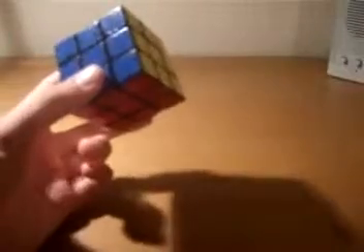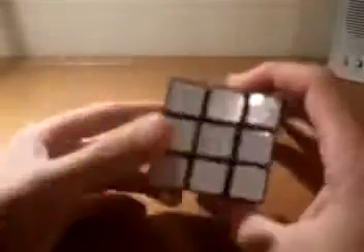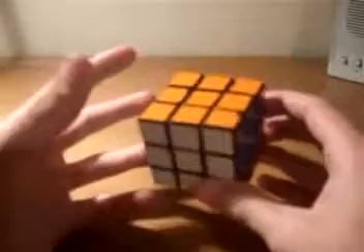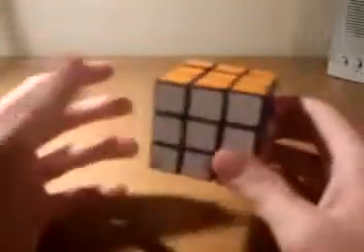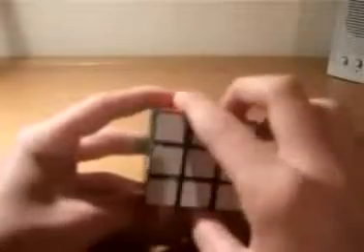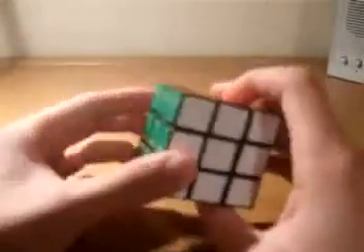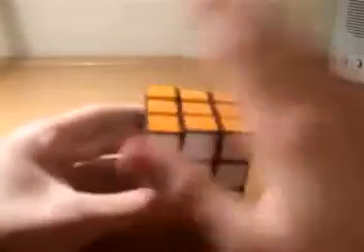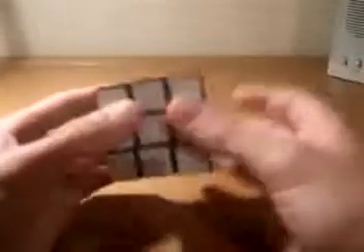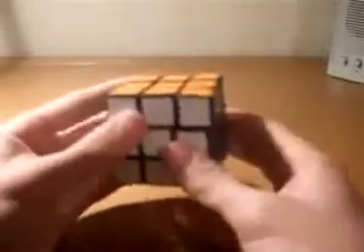So I'm going to teach you how to solve it, but before I can teach you how to solve it, I have to teach you the move notation because you're not going to understand anything if you don't understand the notation. This side, the side that faces you, is the front side. This side is the right side, it's on the right. This side is the left side. This top side is the up side. And this bottom side is the down side.